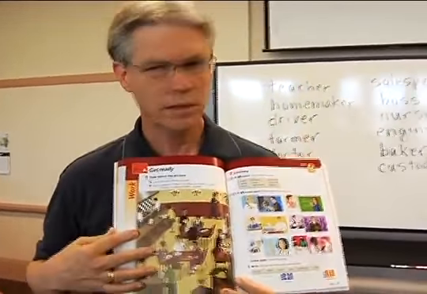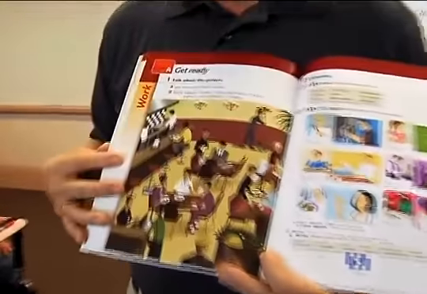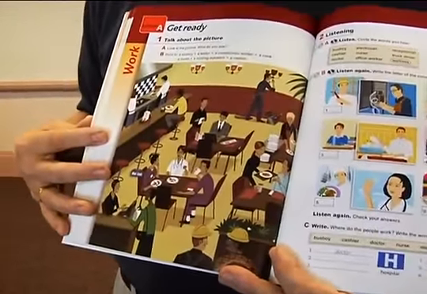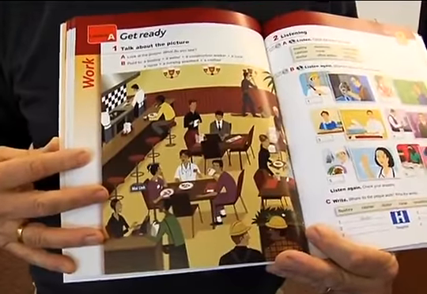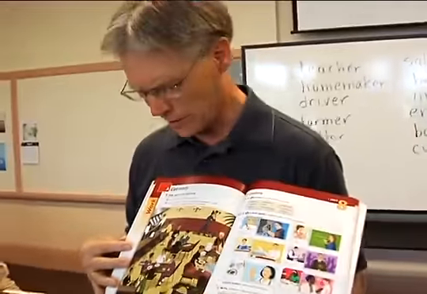How many people do you see? Talk about actions. What are they doing? What are they wearing? What time is it? Get a sense of the context and then move to my goal, which is talking about occupations in this case.